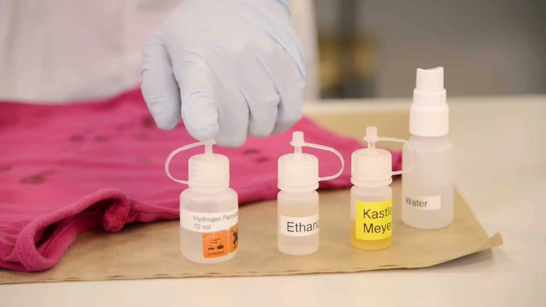Hi, I am a student from Harmony School of Advancement, and in this video I will be explaining the Kastle Meyer presumptive test. Kastle Meyer testing is an operation performed to analyze if a piece of evidence found at a crime scene contains blood. The solution is a result of the hydrogen peroxide oxidizing the phenolphthalein solution in the presence of hemoglobin, causing the cotton swab to change from colorless to pink.